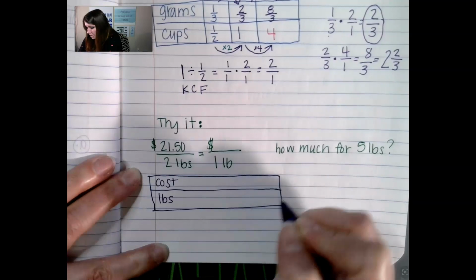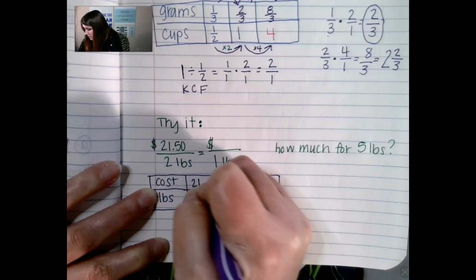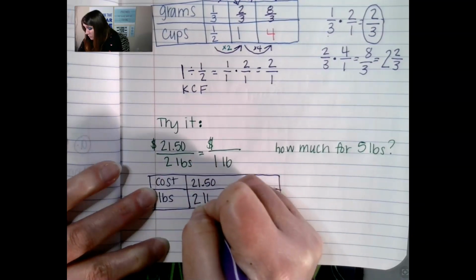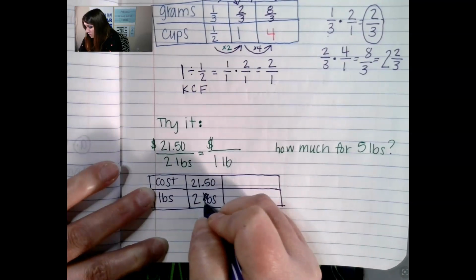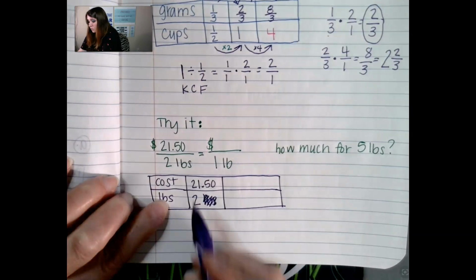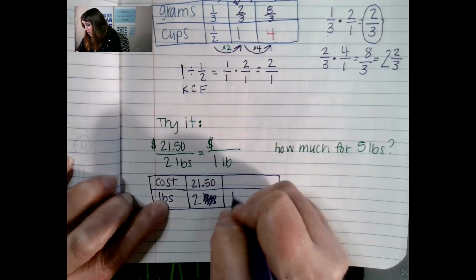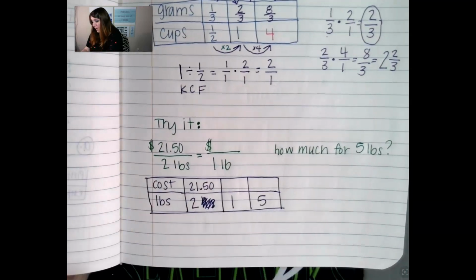My initial ratio is $21.50 to 2 pounds. Oh, I don't know why I just labeled it. You don't need the label, it's already right there. So $21.50 for every 2. I want to know how much it is for 1, and then again, how much it is for 5 pounds.